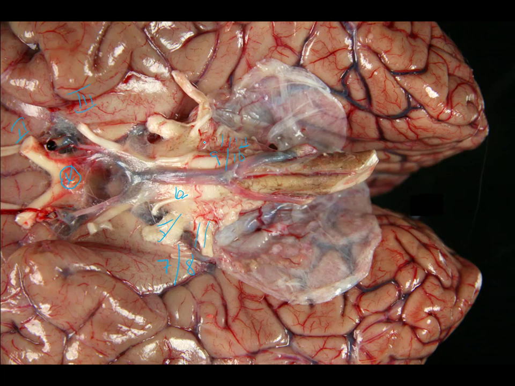All right? What are these? See those? Those would be 11. They're exiting the brainstem between the pyramid and the olive. Here's your pyramid. Here's your olive. These have to be 12.